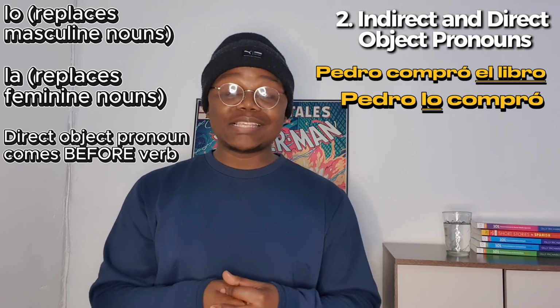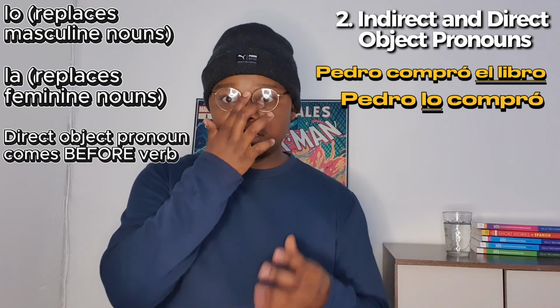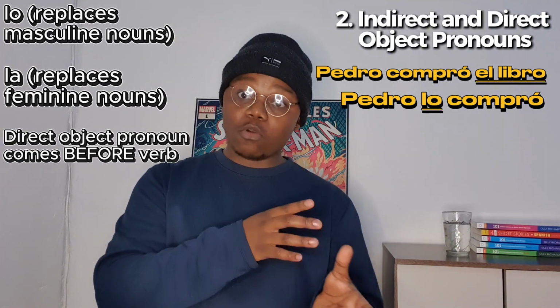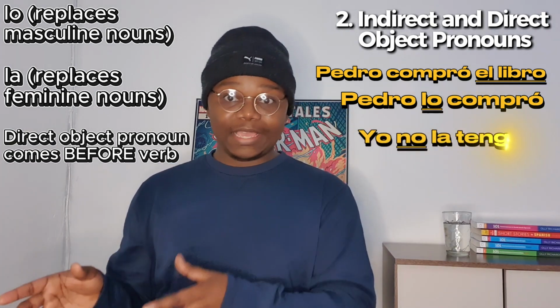And then if the sentence is in the negative, you need to remember that the no comes before the pronoun. So for example, yo no la tengo. I don't have it.